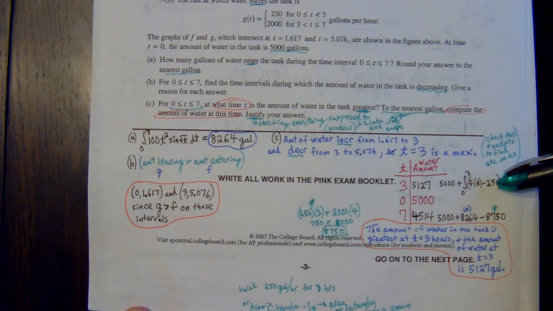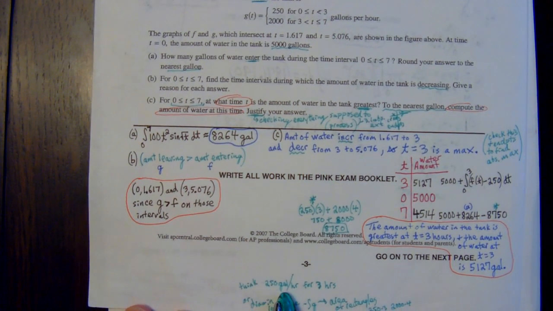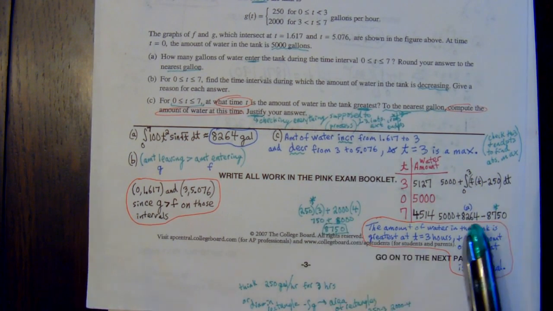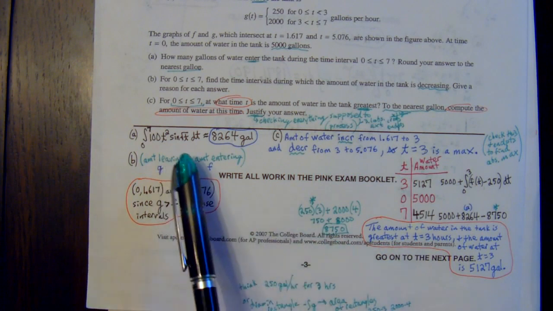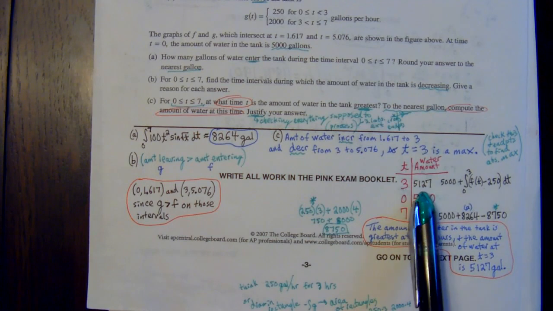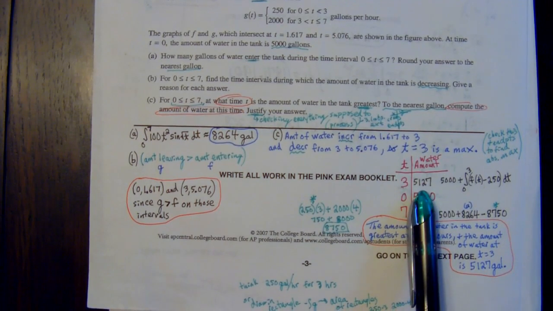Think about if you were to straight up integrate this, you get 250T, right? And if you plug in the 3 and plug in the 0, you get 250 times 3. So it's just like doing 250 gallons per hour for 3 hours. But if you put all that in the integral, I would type in math 9 my F of T function minus the 250, and then you should be able to obtain that number right there.